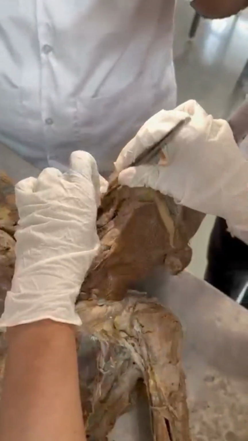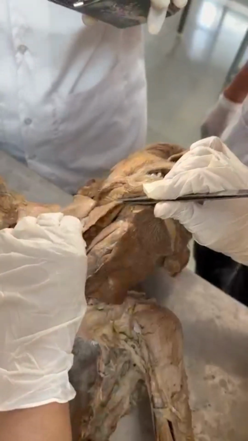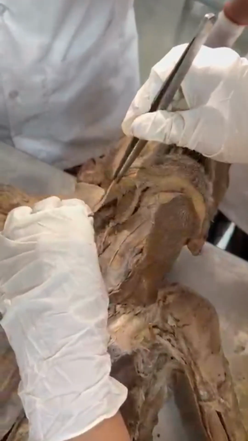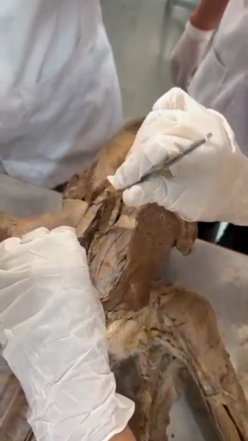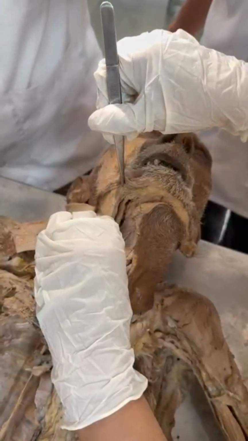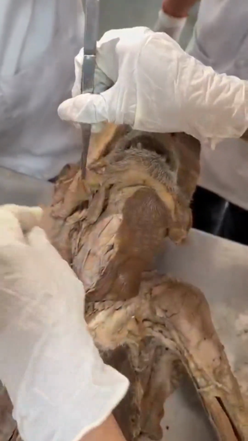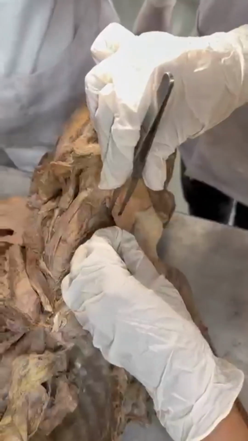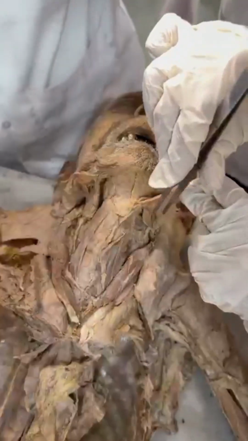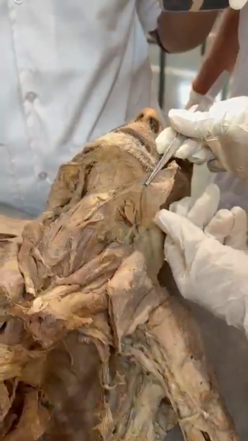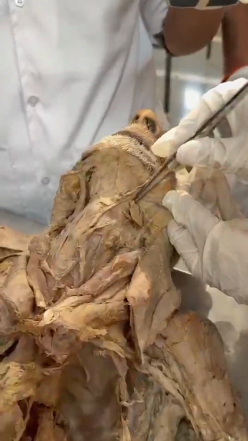Here this is the fascia of the neck. In this the platysma muscle is there. The platysma muscle takes origin from the superficial fascia and gets inserted on the lower border of the body of the mandible. Now from both sides the superficial fascia is removed. Here, after removing the superficial fascia, is the submandibular salivary gland.